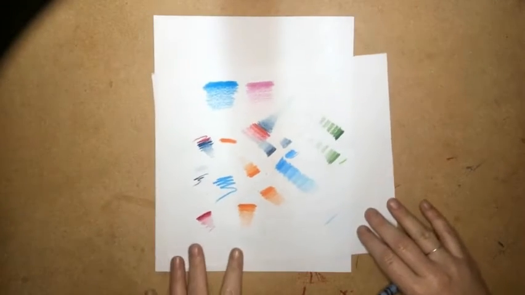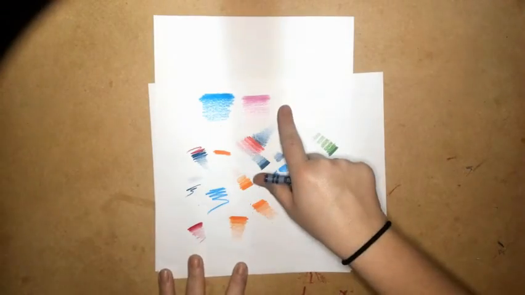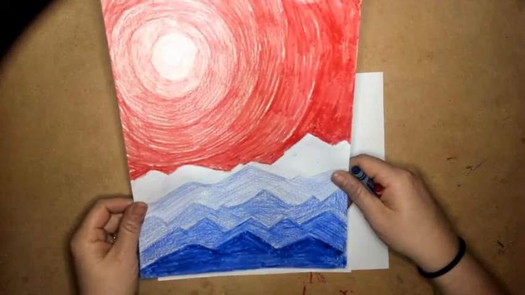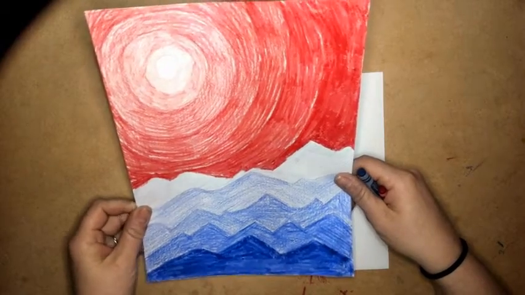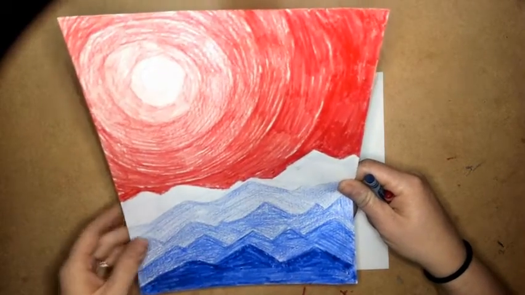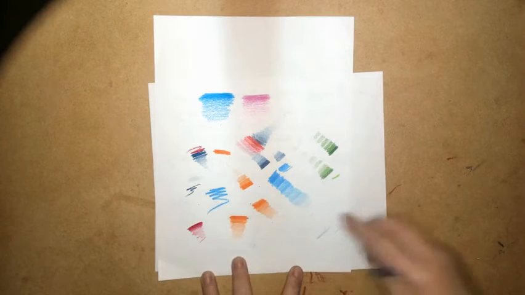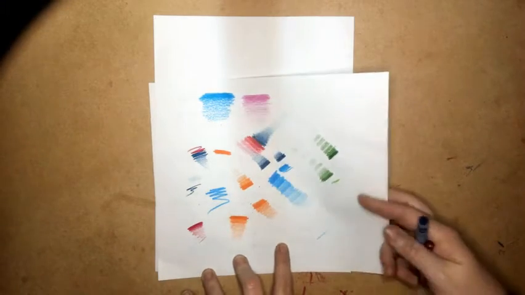Then you have to think about what color material you're going to use. I went ahead and tested a bunch. So here we have a couple examples of crayon. The final example that I showed you earlier was all done with crayon, just one red crayon and one blue crayon. And then I tried out a bunch of different color pencils. So remember, you have to pick one cool color and one warm color. For this example, I'm going to do color pencils.